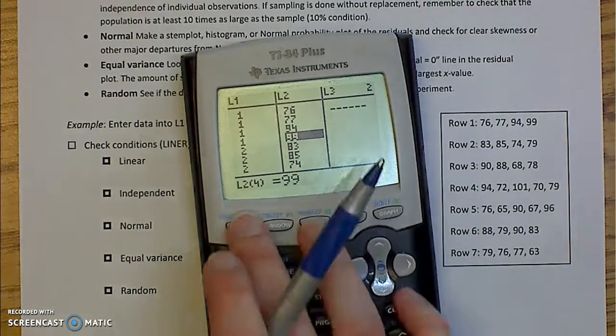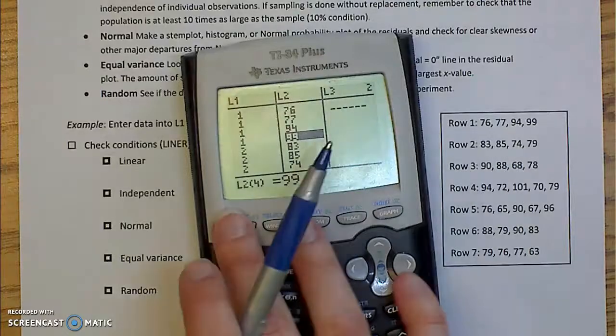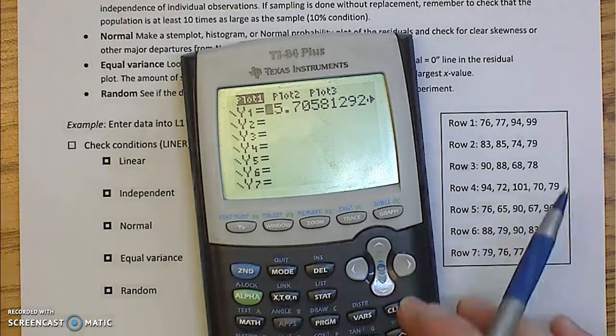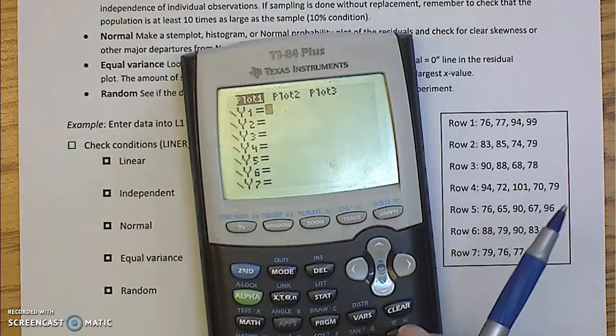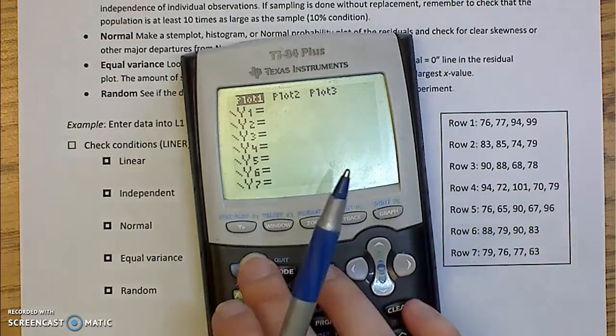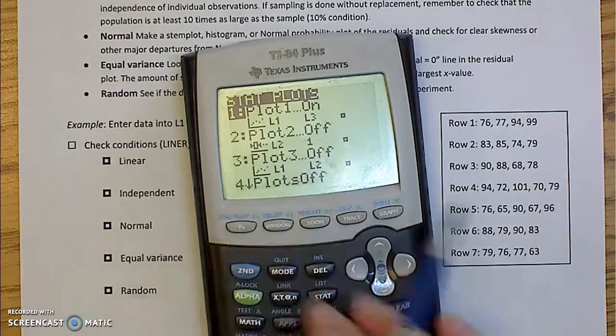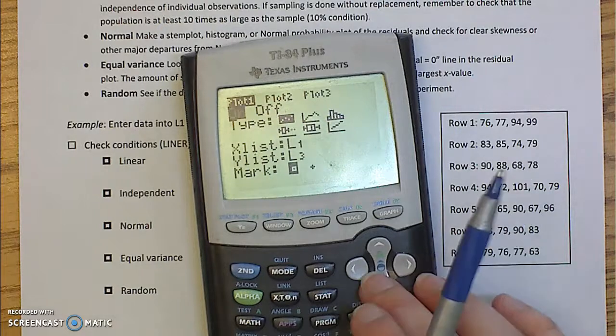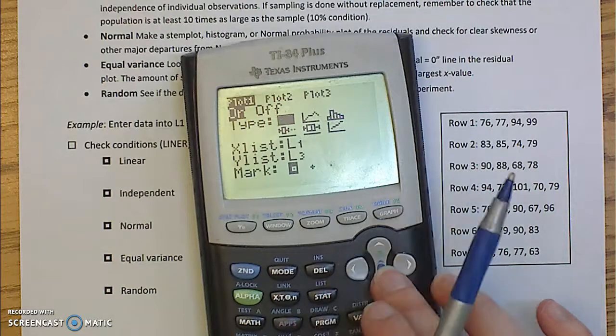You would need to go to your Y equals, and I already have my equation there, but I'll clear that out to show you. So I'm going to go to my plot and make sure my plot is on, and it should be a scatter plot.